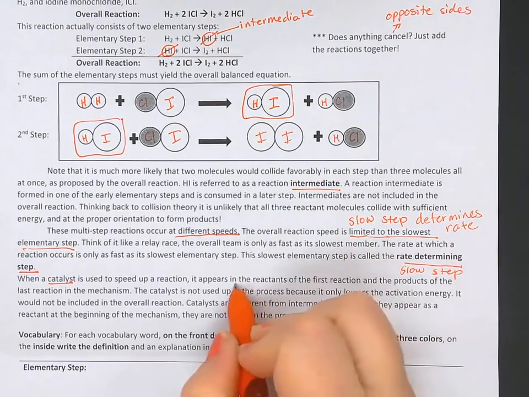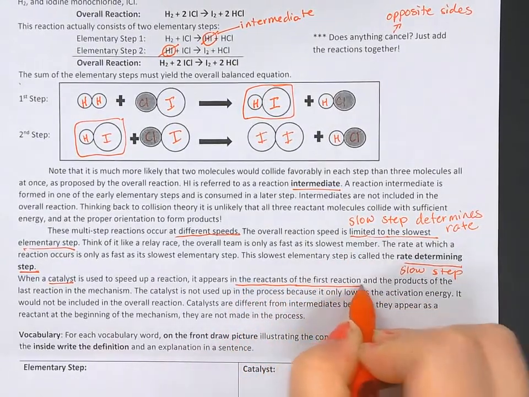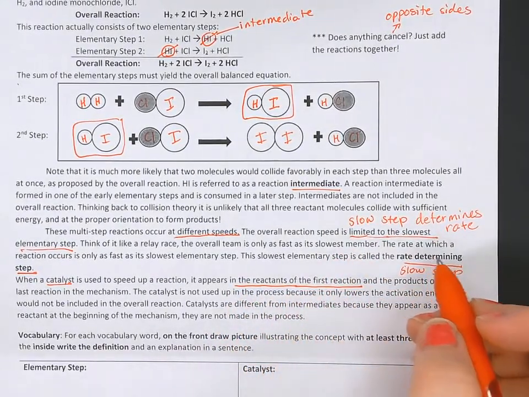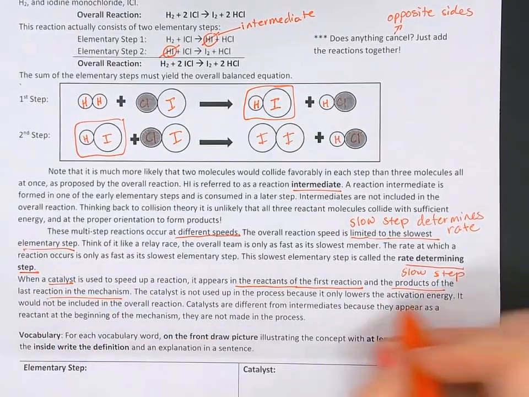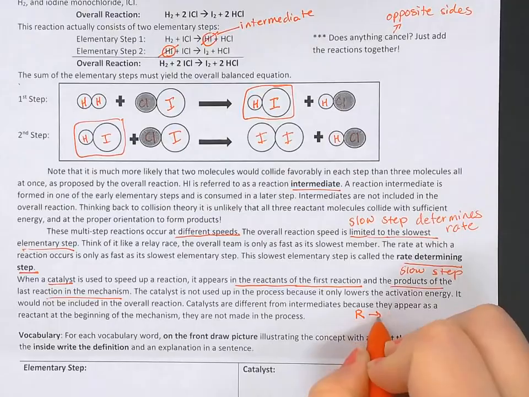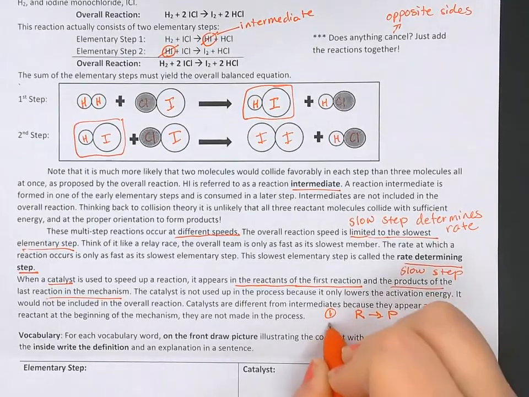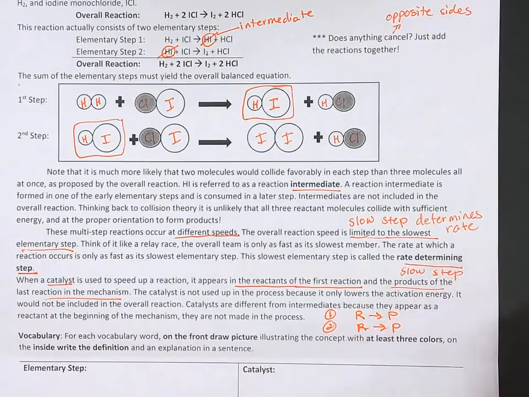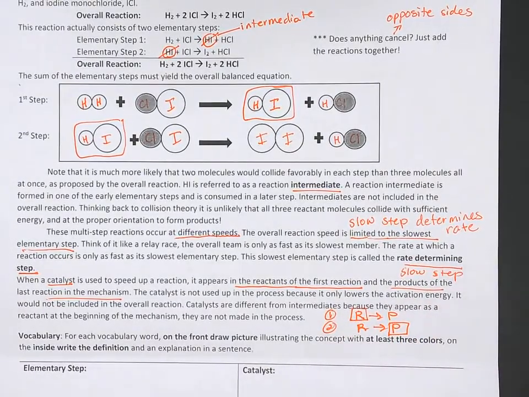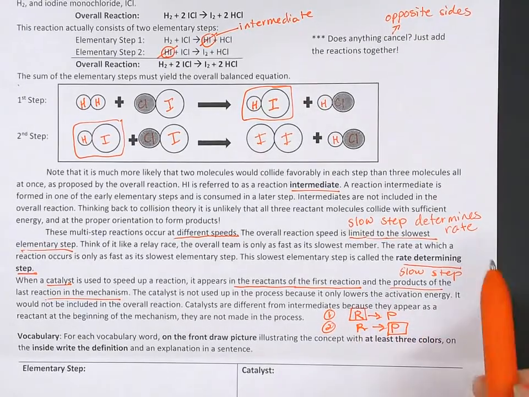Now, it will appear in the reactants of the first reaction and the products of the last reaction. So we'll have a reactant making products in a first step, and another reactant making products in the second step. Our catalyst will be on this side and then this side. So we'll start with it and we'll end with it.